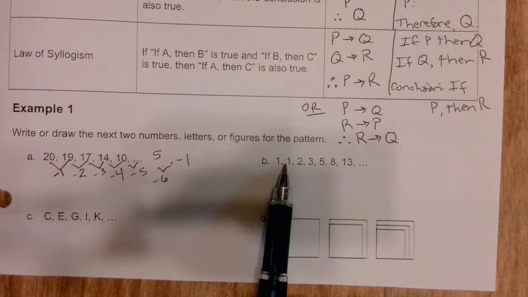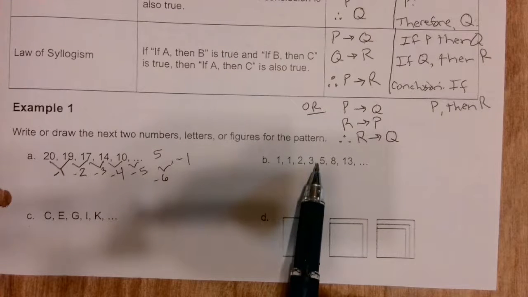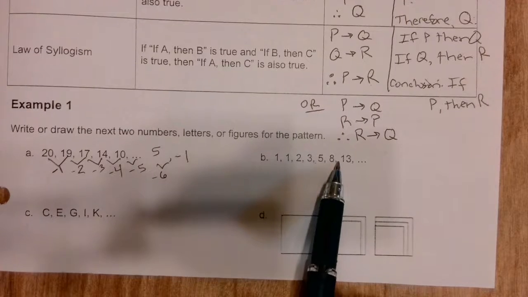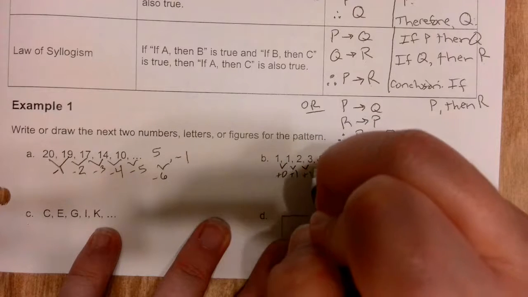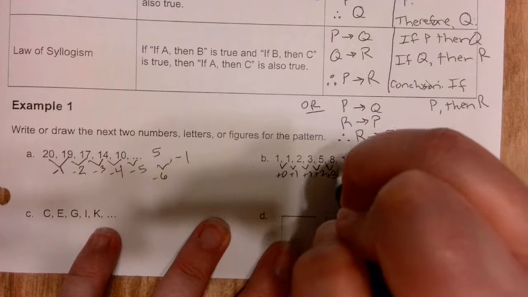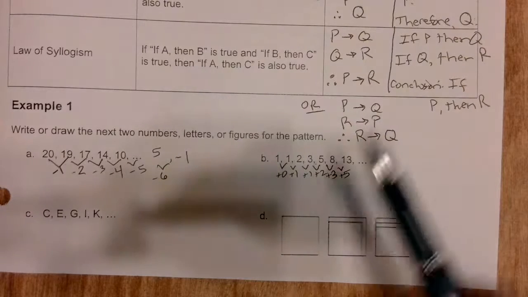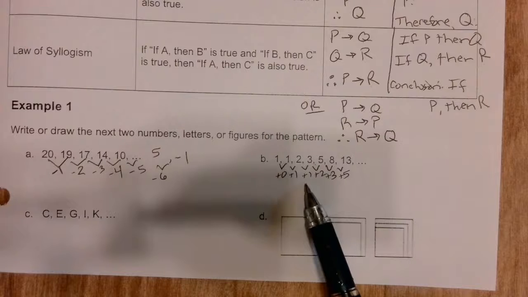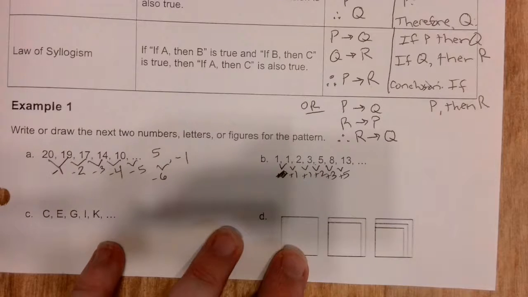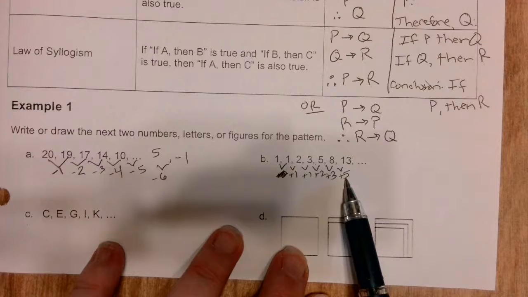Let's see here. It's plus 0, plus 1, plus 1, plus 2, plus 3, plus 5. So, plus 0, plus 1, plus 1, plus 2, plus 3, plus 5. And the initial reaction is that I have no idea where those numbers are coming from. There's no pattern there. This is a really famous pattern, though. It's called the Fibonacci sequence. Ignore the plus 0. Look at these numbers. 1, 1, 2, 3, 5. Where are those coming from?